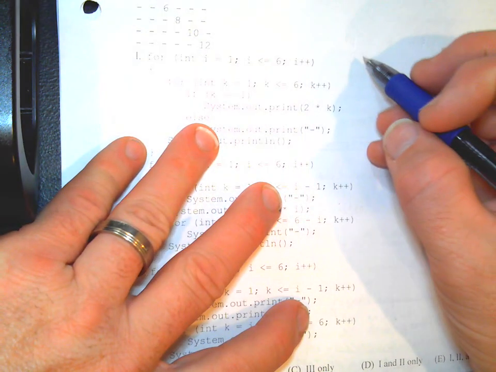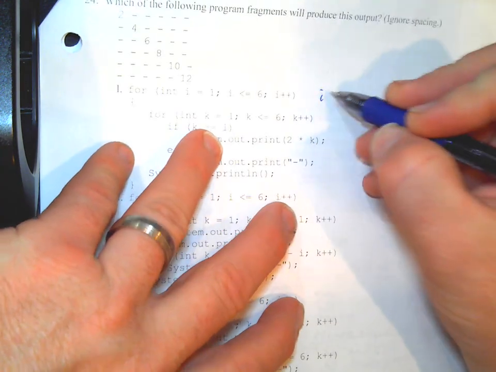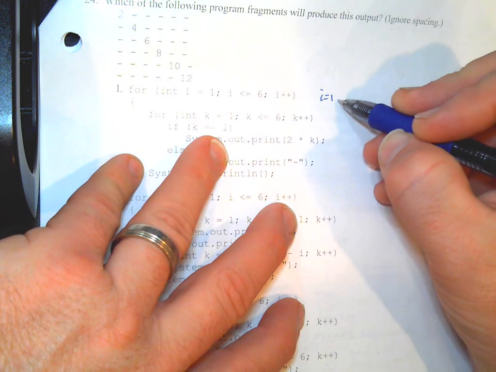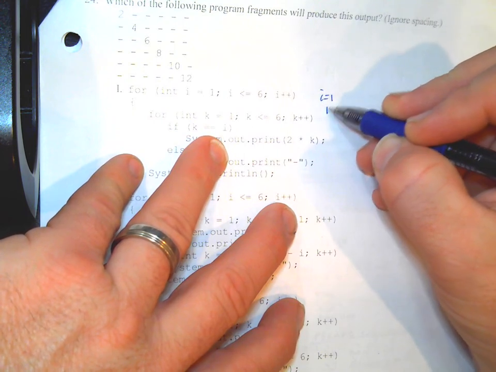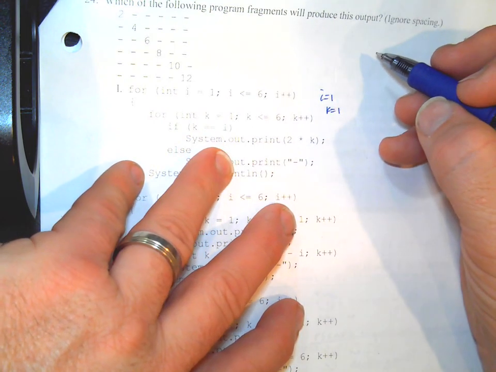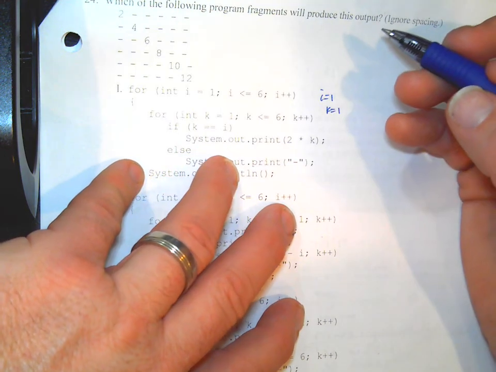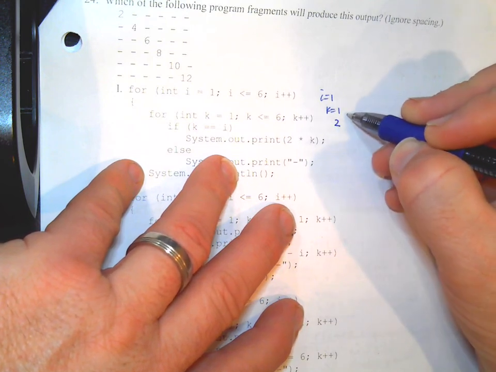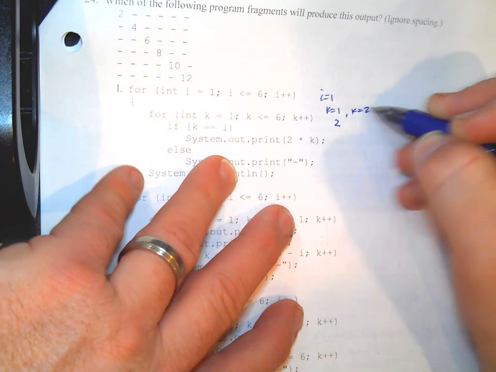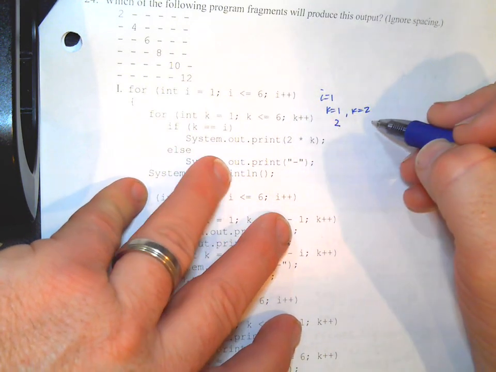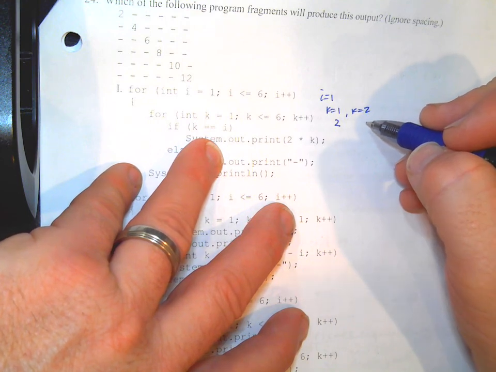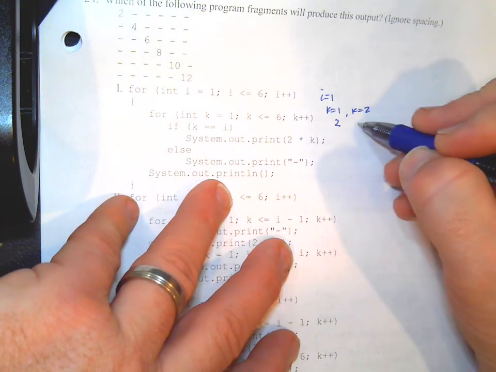i equals 1 the first time, and then there's a for loop inside. So k equals 1, and it says if k equals i, which it does, print 2 times the k value. So it's going to print a 2. Then it's going to go to k equals 2, and there's no new line yet. So k equals 2. Does k equal 1? No. If it doesn't, it just prints a dash.